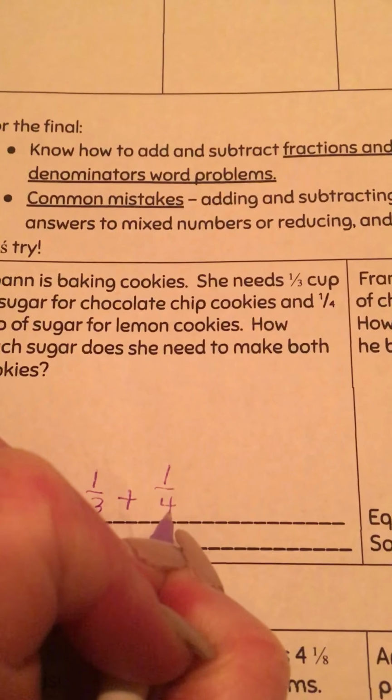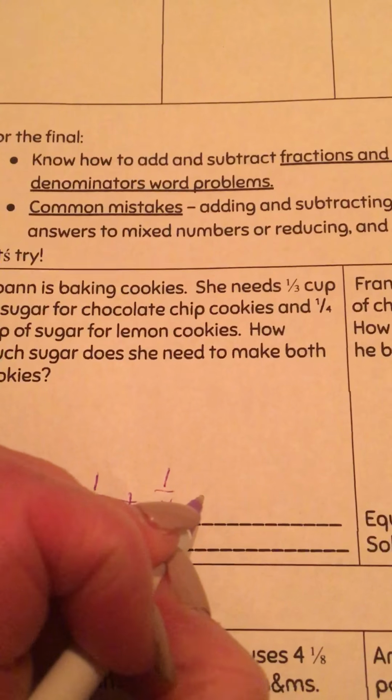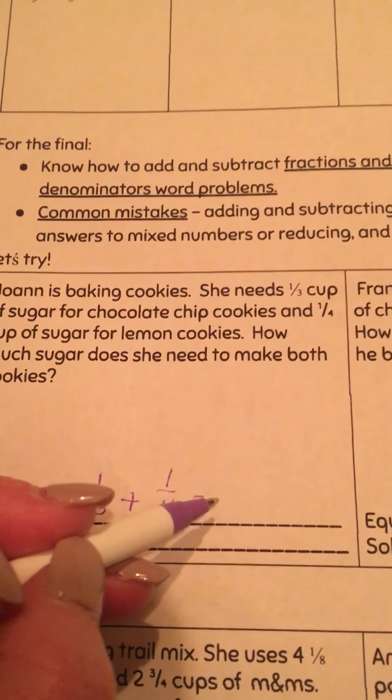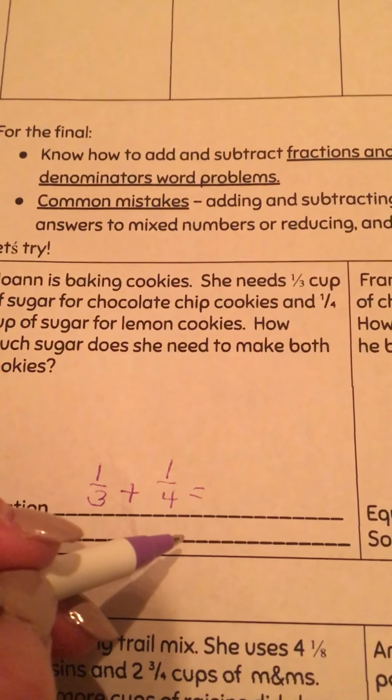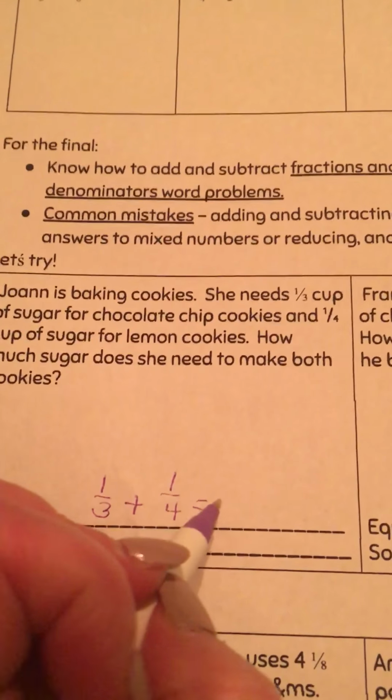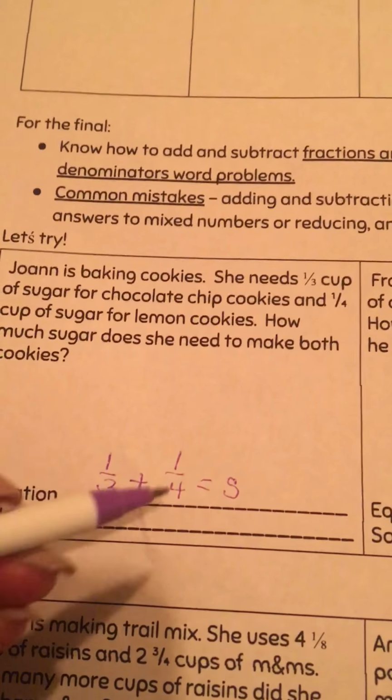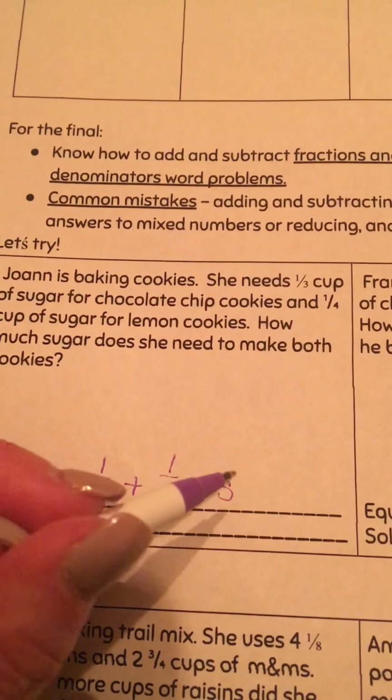And one common mistake is people forget to put equals, and you can either put the answer, or you can put a variable, or you can even put a question mark. So I'm going to put an S for sugar. So you can just put a variable, a question mark, or the answer.